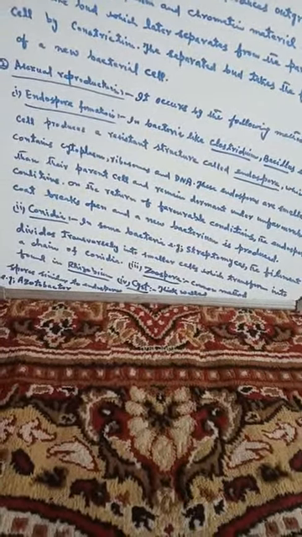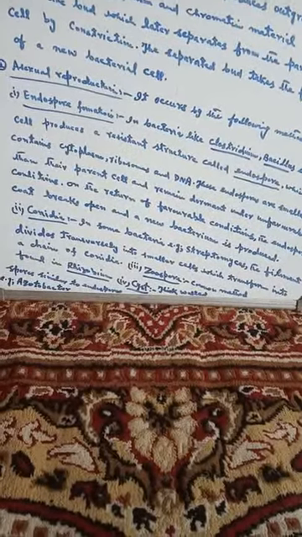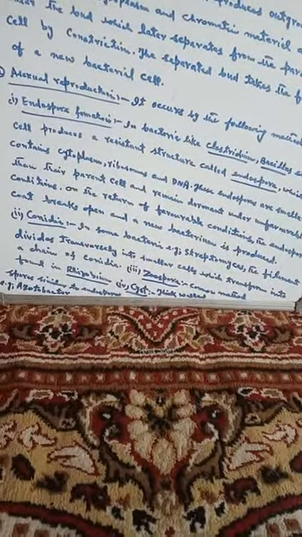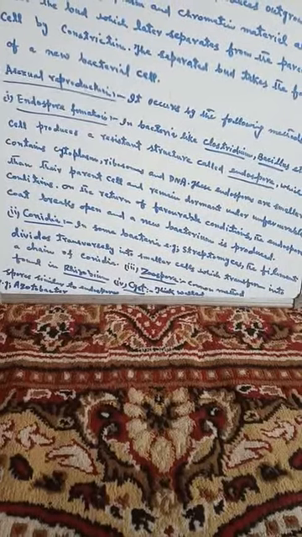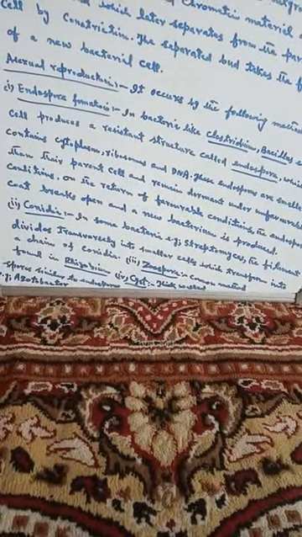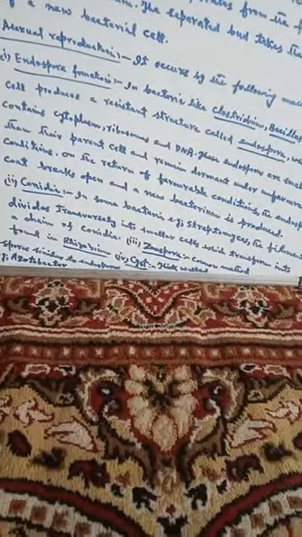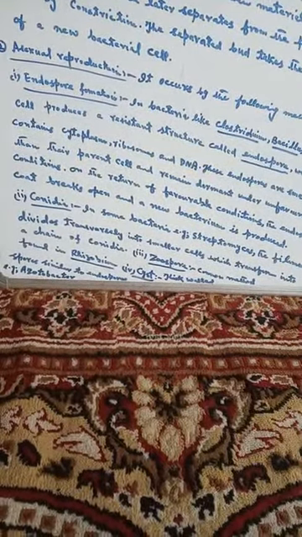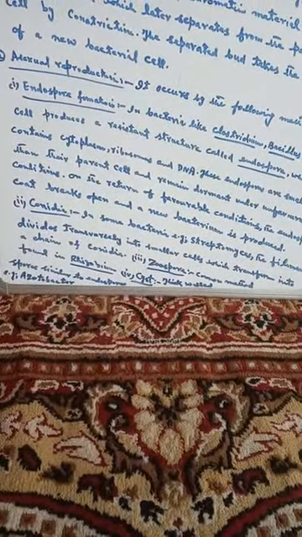Now the third is the zoospore formation. This zoospore formation of asexual reproduction is a common method, and it is found in the bacterium called Rhizobium. Now the fourth type of asexual reproduction is the cyst formation, C-Y-S-T.